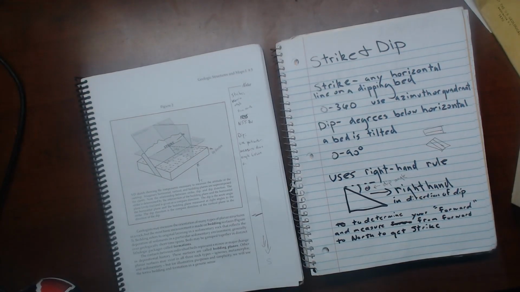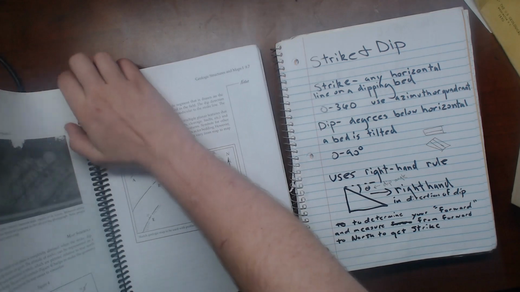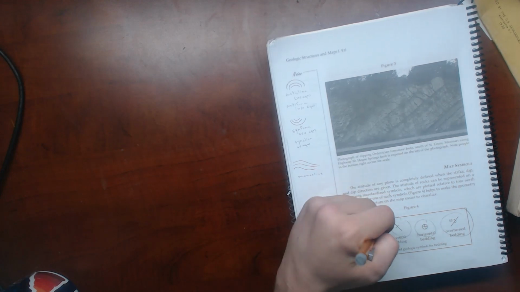Now what does that look like if we take this all back and look at our geologic map? You pull up your map, and you're going to see symbols like this. What this is telling you is the strike, the dip direction, and the dip angle. So this is where you need to apply your right hand rule, my bad.